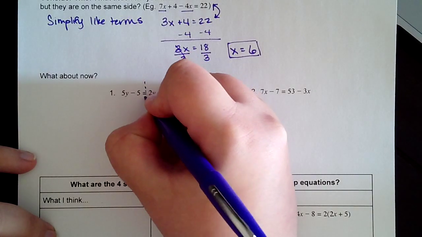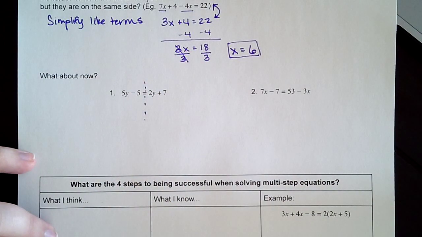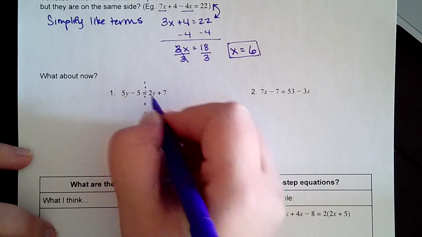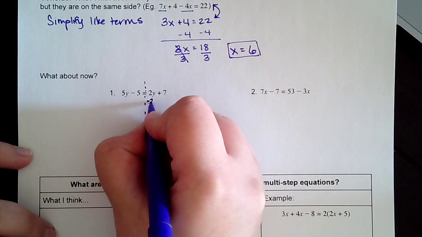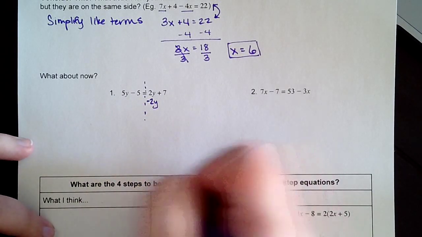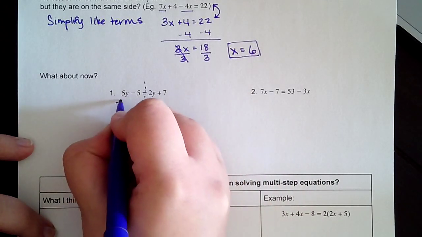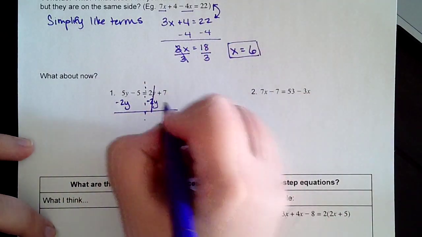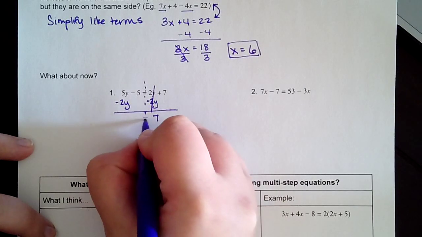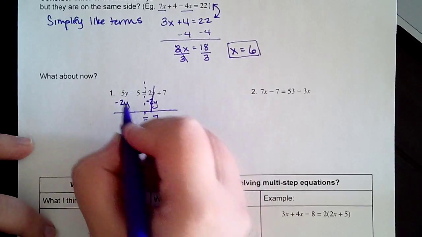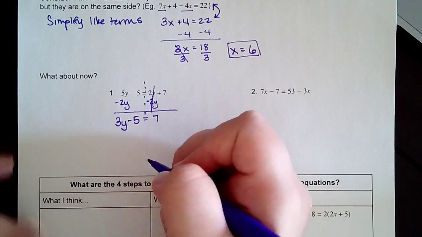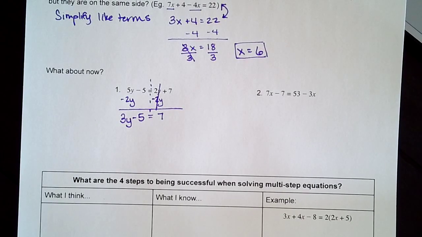And the way we're going to do this is the same way we do with numbers. If I want to get this 2y off of this side, this is a positive 2y, so I'm just going to subtract 2y. But to balance it out, whatever you do to one side, you're going to do to the other. And doing this not only cancels it on this side and leaves me with just a positive 7 over here, but it combines like terms. 5y minus 2y is 3y minus 5, so that now I only have one variable term to work with.